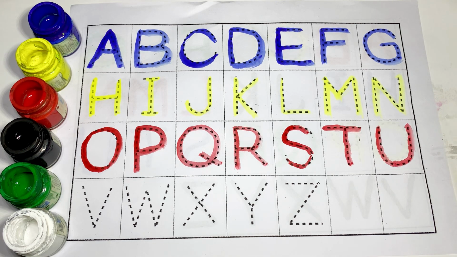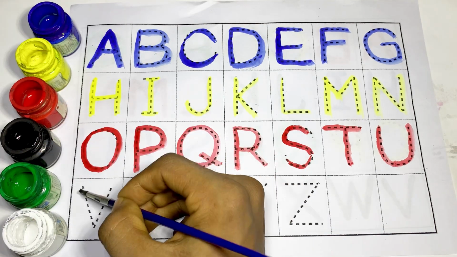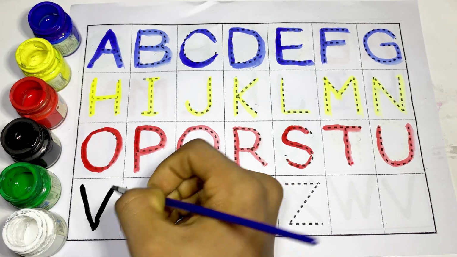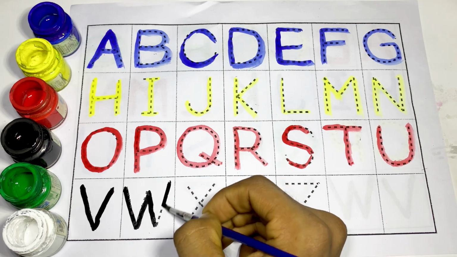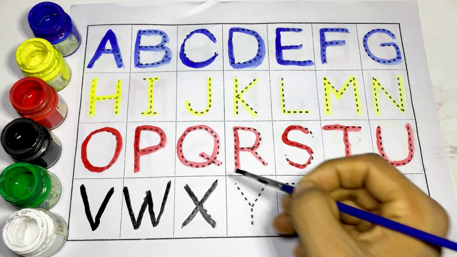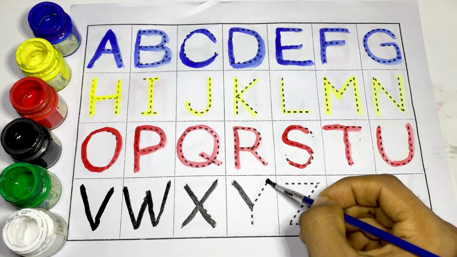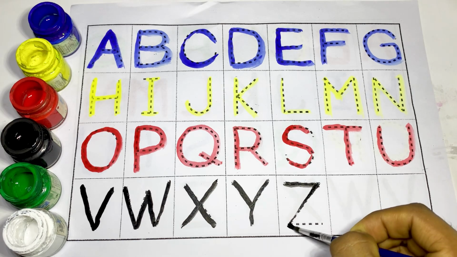Kids, now V for van, and use black color. The alphabets of V. W for wallet. X for X-ray. Y for yo-yo. Z for zebra.